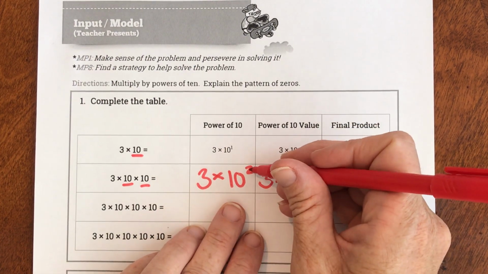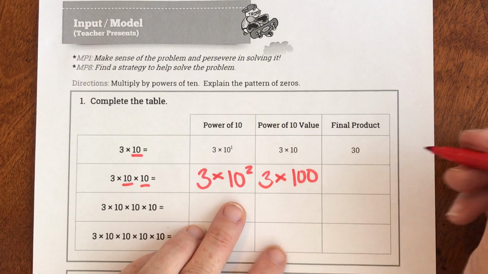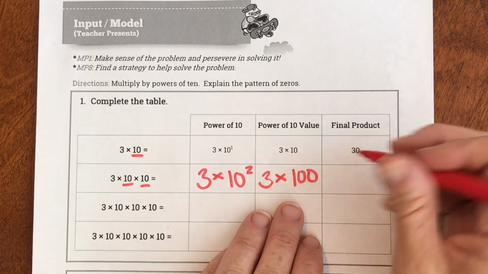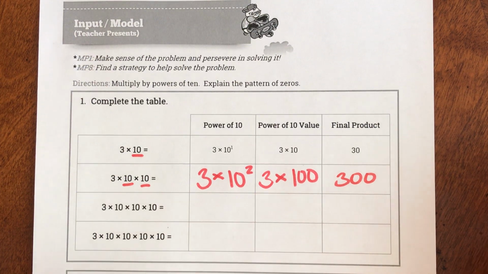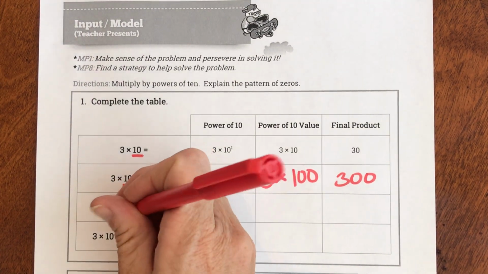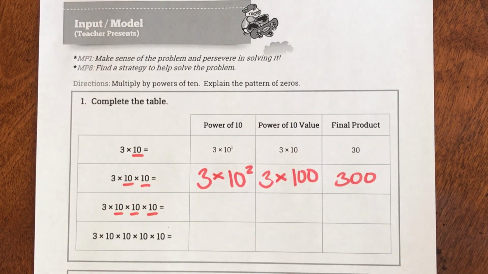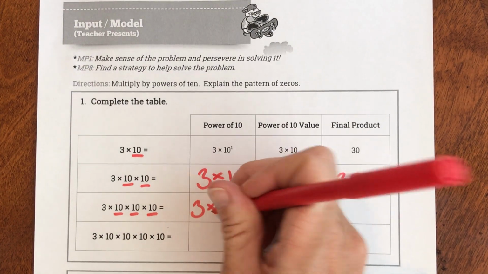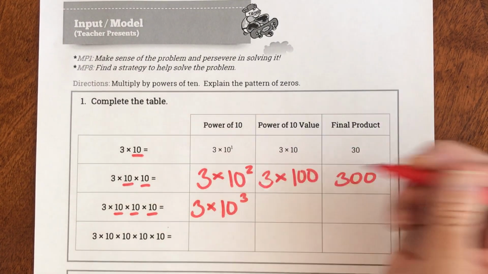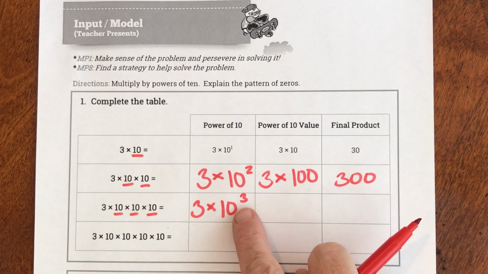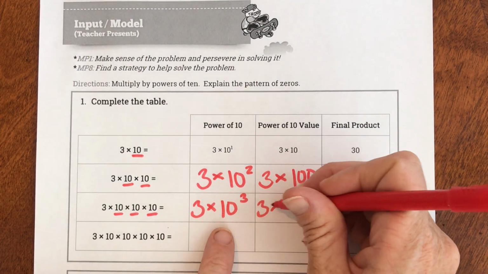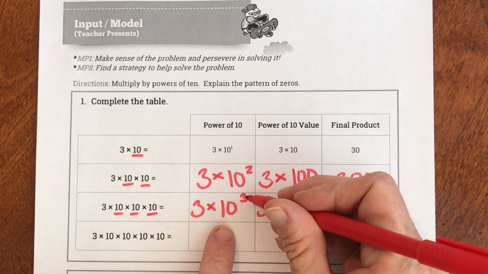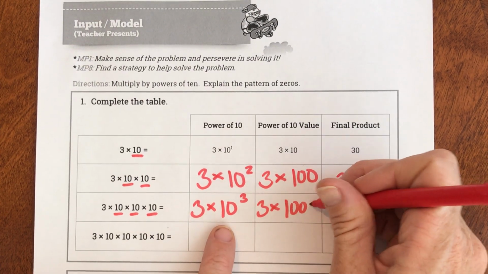And the cheat way to do that is there's 2 zeros. So what's my product if I solve that? 3 hundreds is 300. Okay, this one, there's 1, 2, 3 tens being multiplied. So that means my exponent is 3. Now if I want to, not really decompose, but if I want to solve this, which is what we're going to be doing, 10 exponent 3 is the same as 1,000.